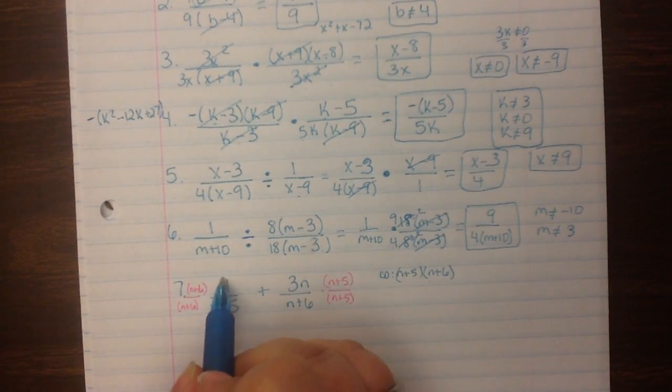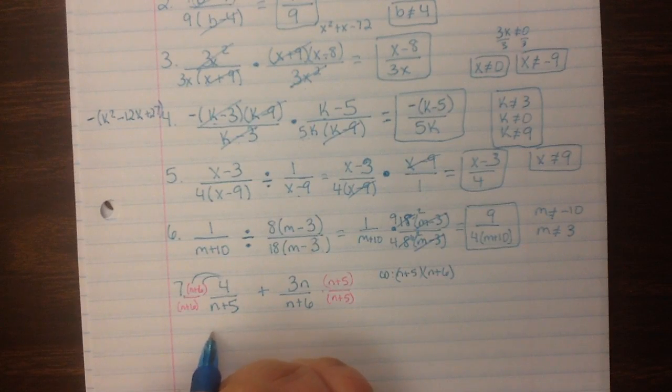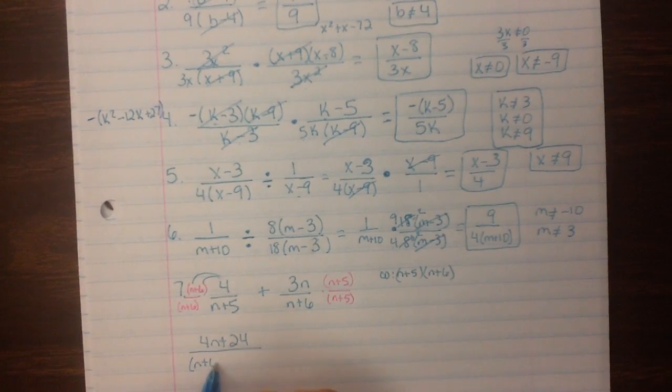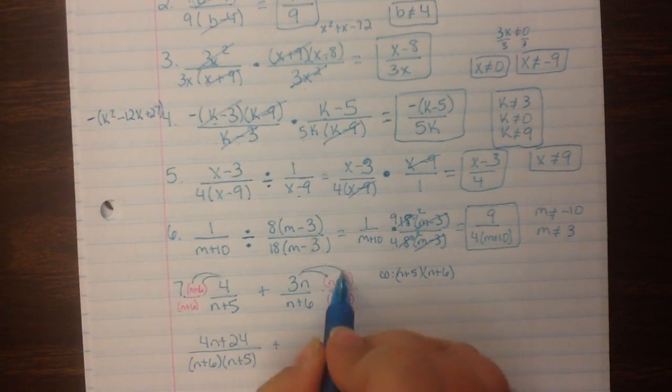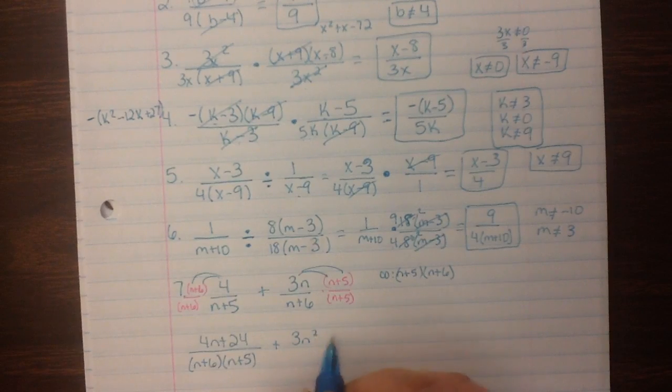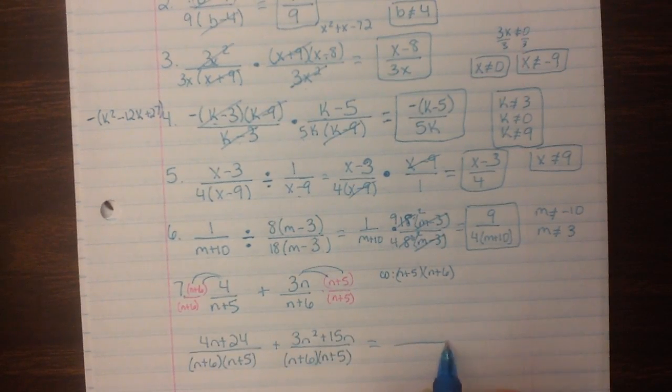So now this is going to require some distributing. So I will have 4n plus 24 divided by n plus 6, n plus 5. And then this will also require some distributing. 3n squared plus 15n. And now my denominators are the same. So once your denominators are the same, you can combine like terms in the numerator, but remember you keep the denominator the same, because now I'm going to have a single fraction.